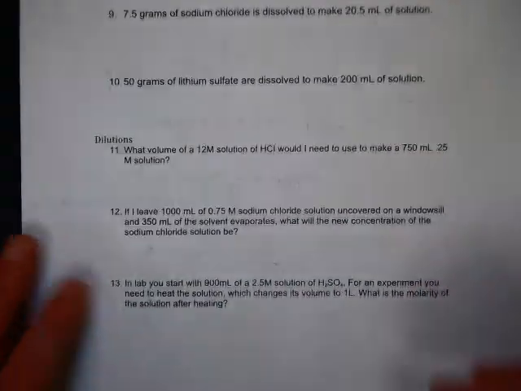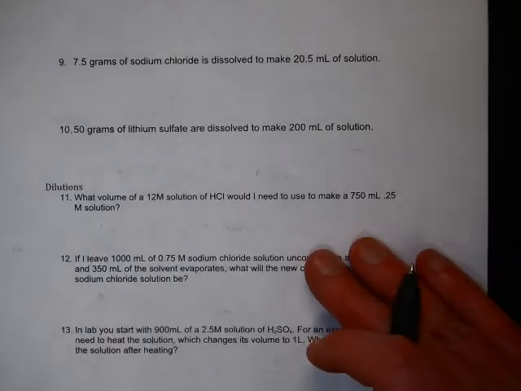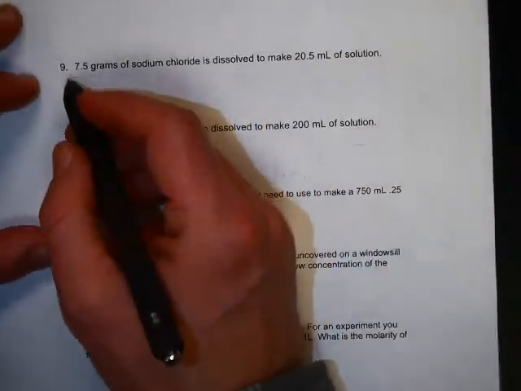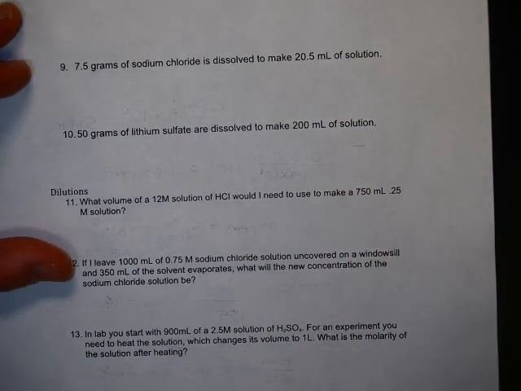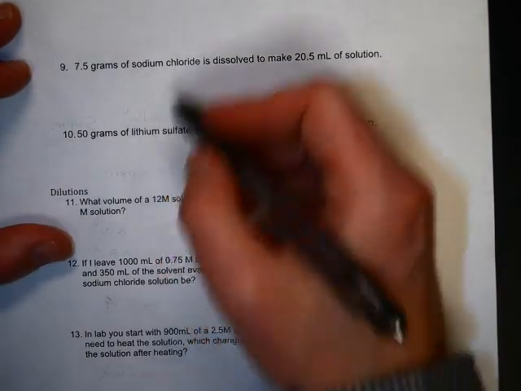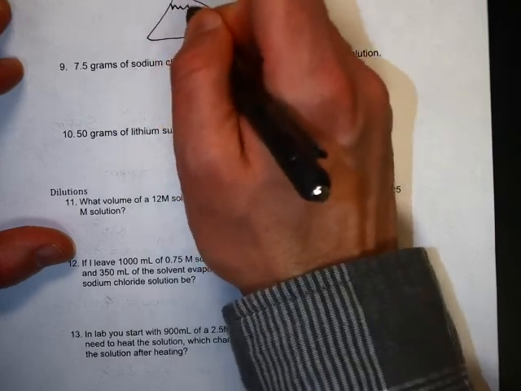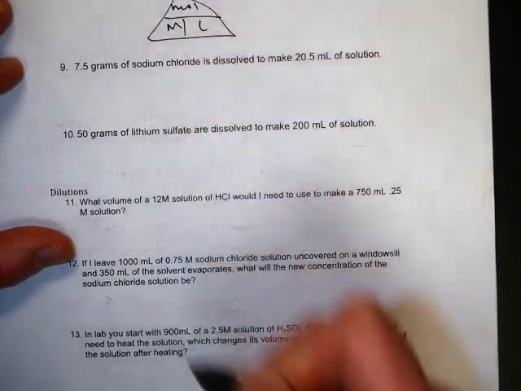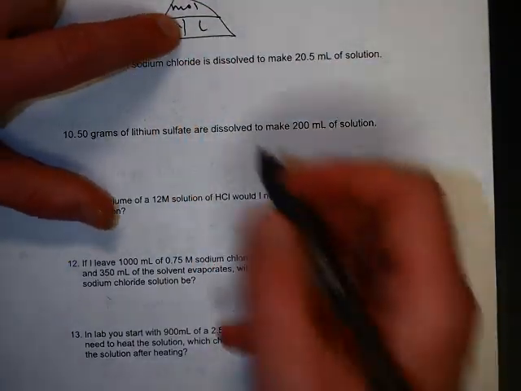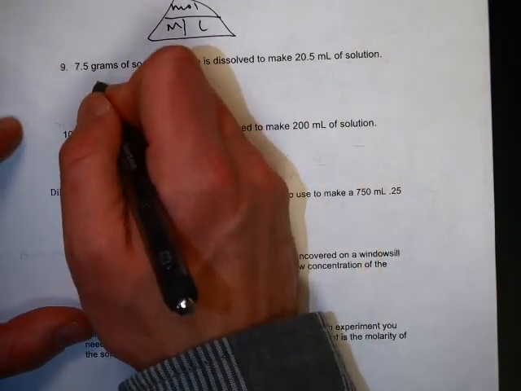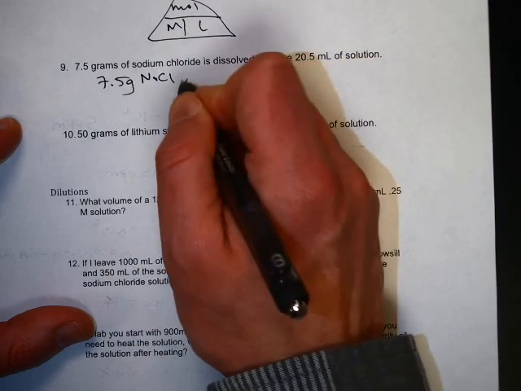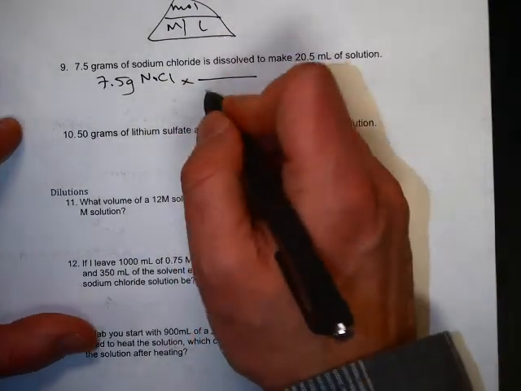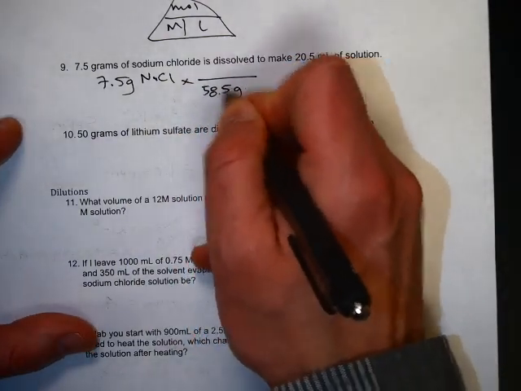Finally, more molarity problems here. 7.5 grams dissolved to make 20.5 milliliters of solution. This would be a triangle problem again. Moles, molarity, and liters. Molarity is moles per liter. So take your 7.5 grams of sodium chloride and convert that into moles first by dividing by the molar mass, which is 58.5 grams per mole.